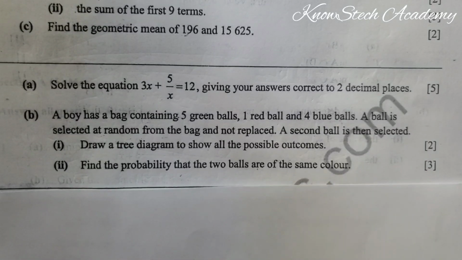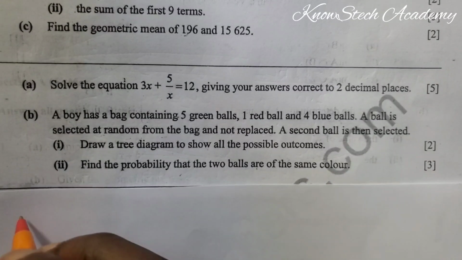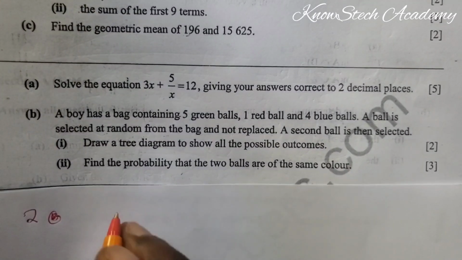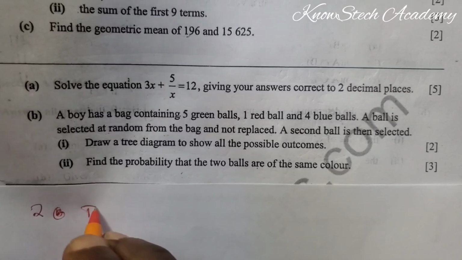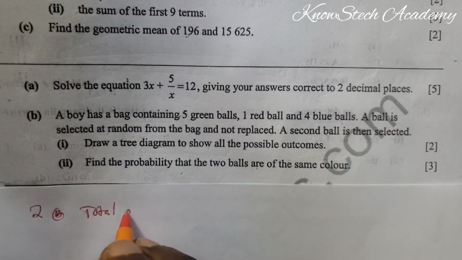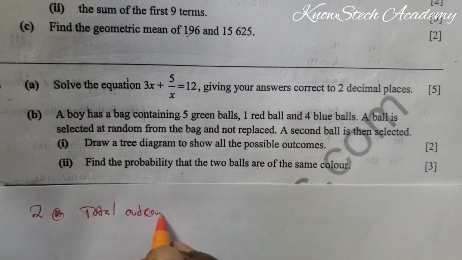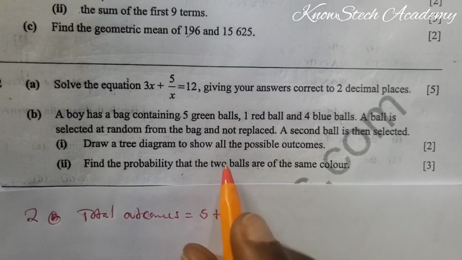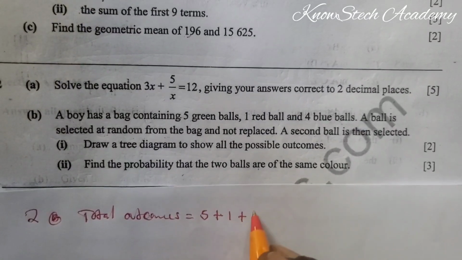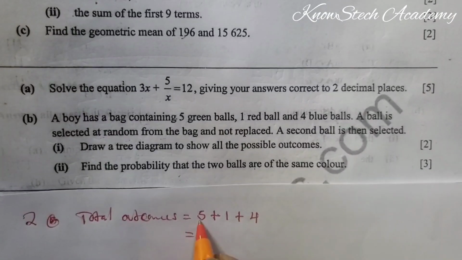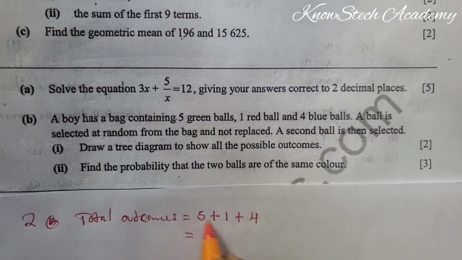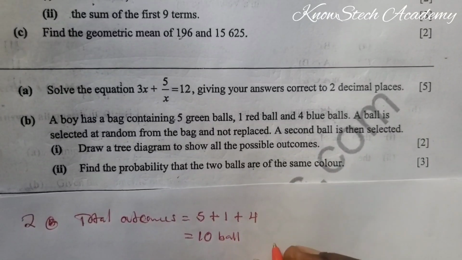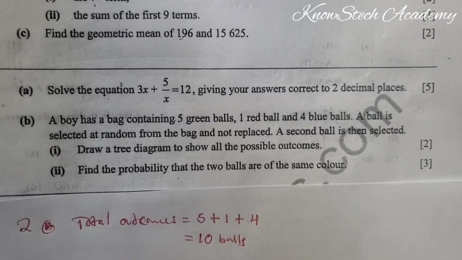All right, so this is very simple. So let's solve it. This is question 2B, this is under probability. Let's find total outcomes first. Total outcomes or balls. So we have 5 green plus 1 red plus 4 blue. So when you add here, this is 6 plus 4, 10. So we have 10 balls in the bag.